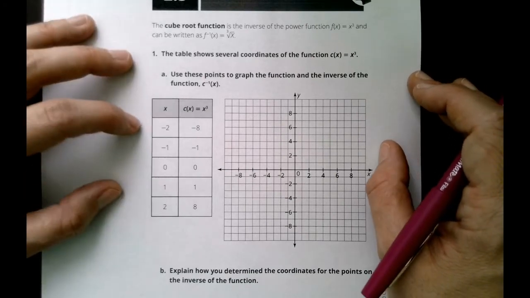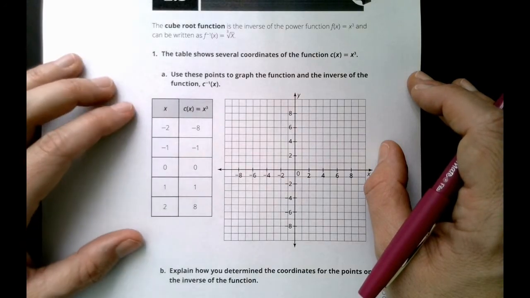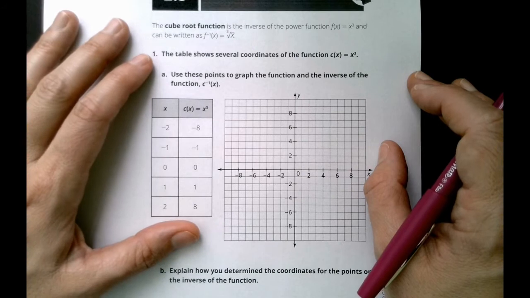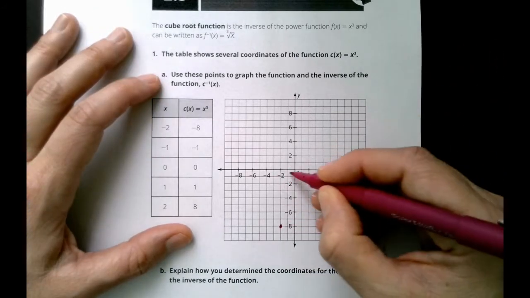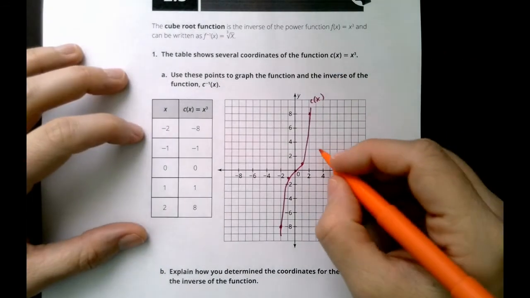So, first thing I want to do is take my cubic, graph it, and then I'm going to invert the points to create its inverse. But first, I'm going to graph the cubic using these ordered pairs. Now I'm going to do the inverse.